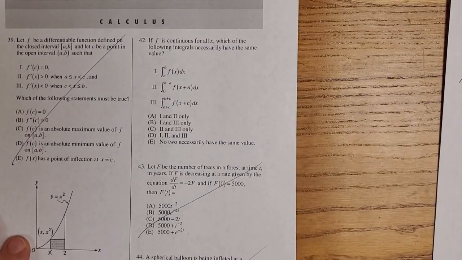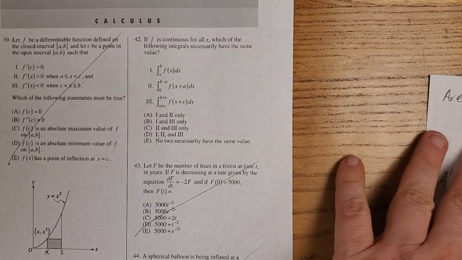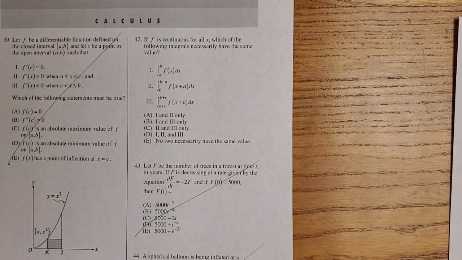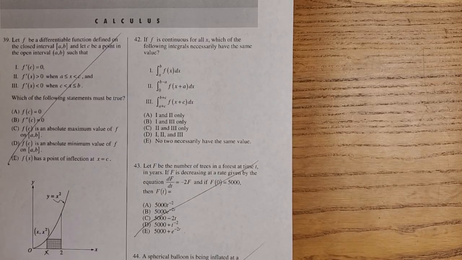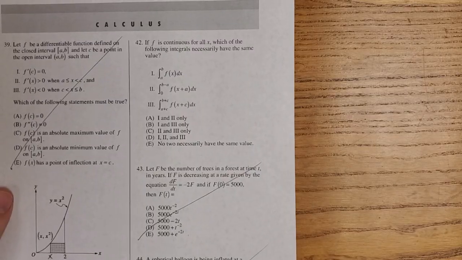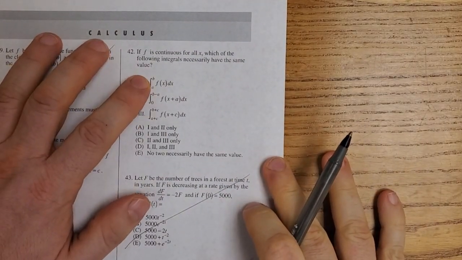All right. Number 42. If f is continuous for all x, which of the following integrals necessarily have the same value? Isn't that a fun question? Okay. So, just the standard definite integral from a to b.